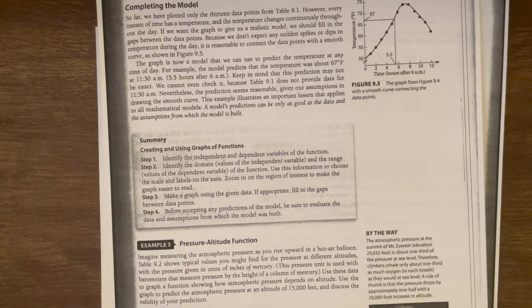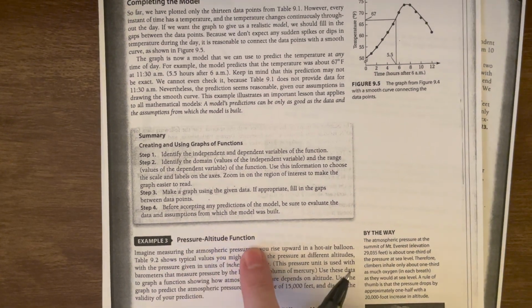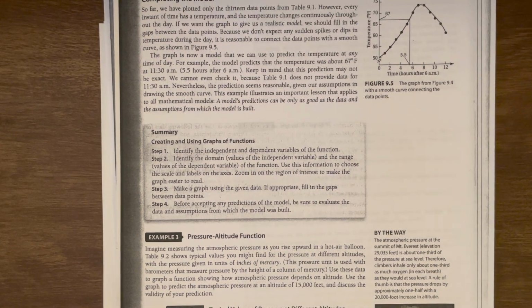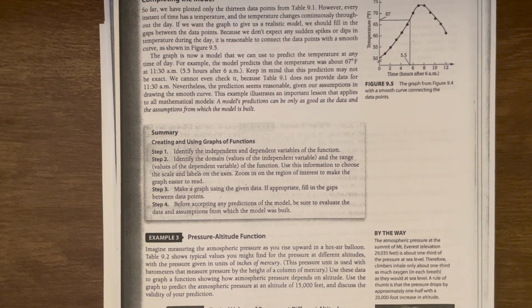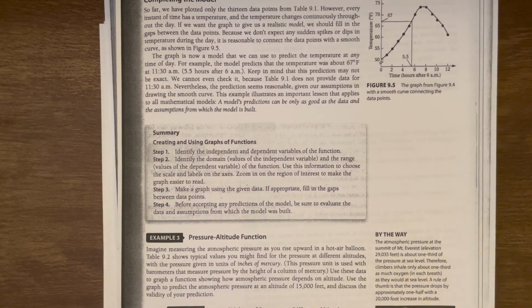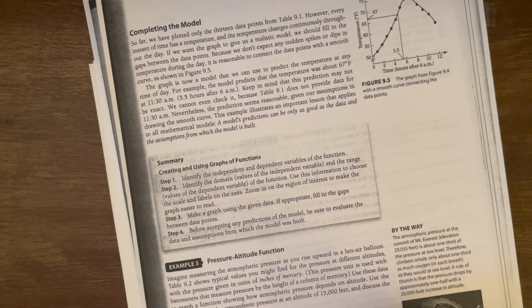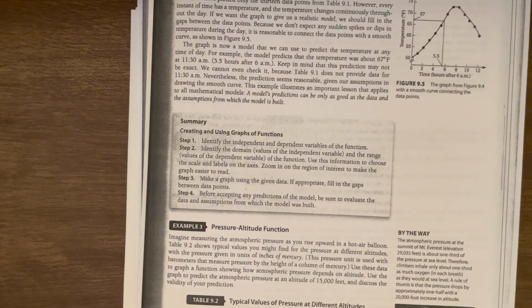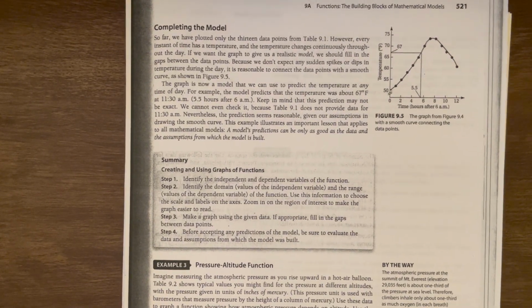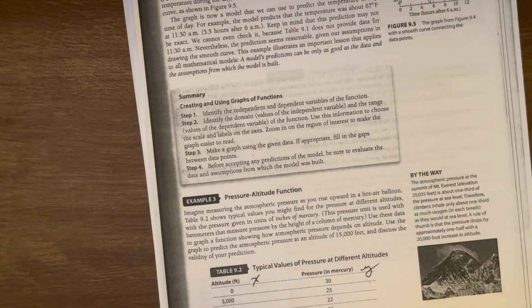Example 3 gives us a pressure altitude function. We mentioned this back earlier in example 2. We identified that the altitude is the independent variable and that the pressure you feel depends on how high you are above the ground. So we've established this is our X and this is our Y. So if I am going to make the plot, I'm going to complete the model.